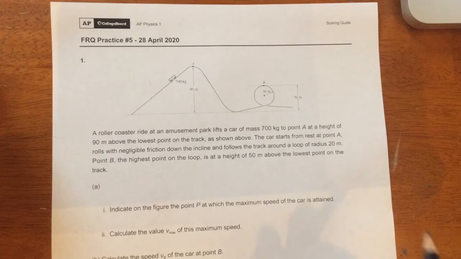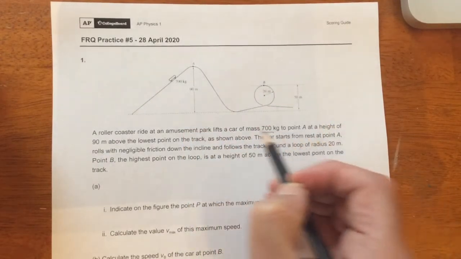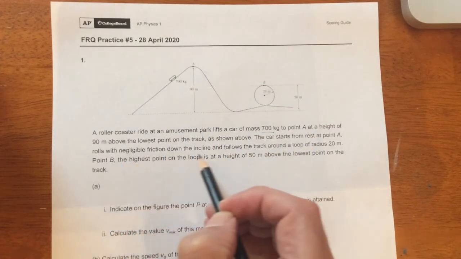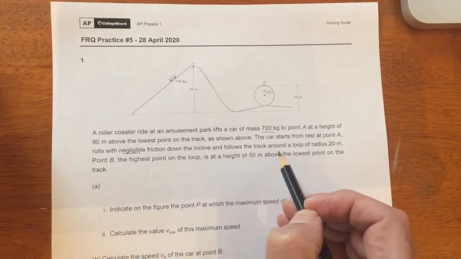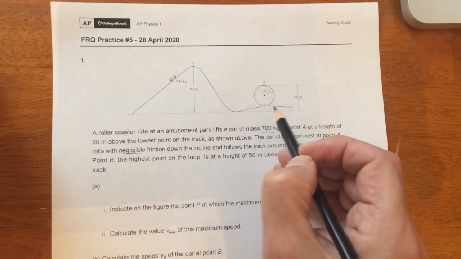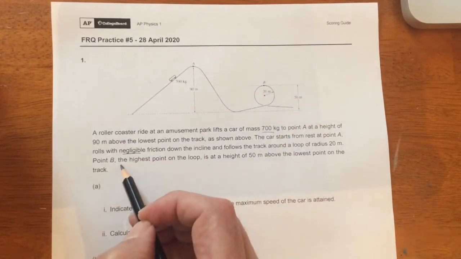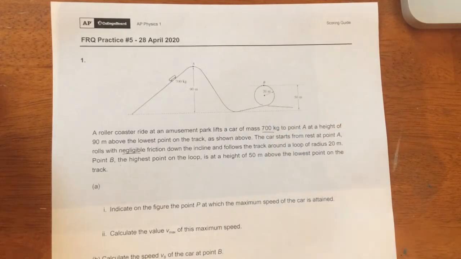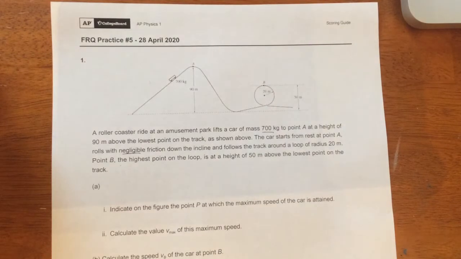We've got a roller coaster. We have a mass at point A. We're given a height. It's going to roll with negligible friction. Recall, you can ignore friction. It's going to go around the loop, and the loop has a radius of 20 meters. Point B is the highest point on the loop, we're given that. It's a roller coaster problem with a twist, with a little uniform circular motion. Easy money. You're going to read the whole question.